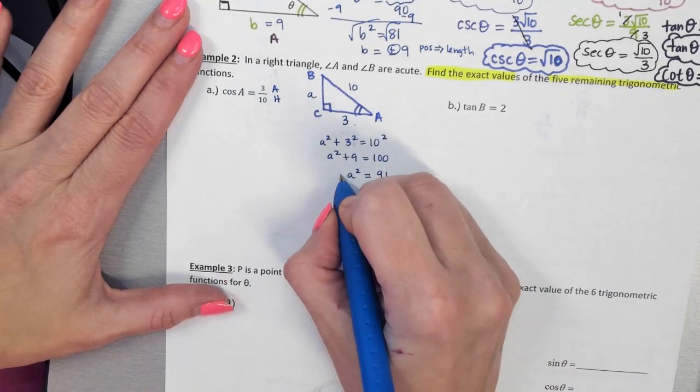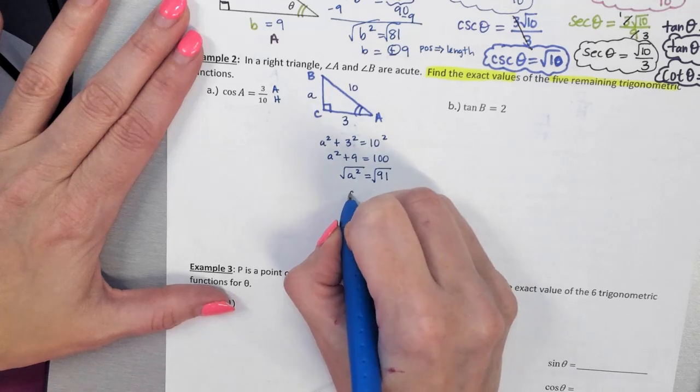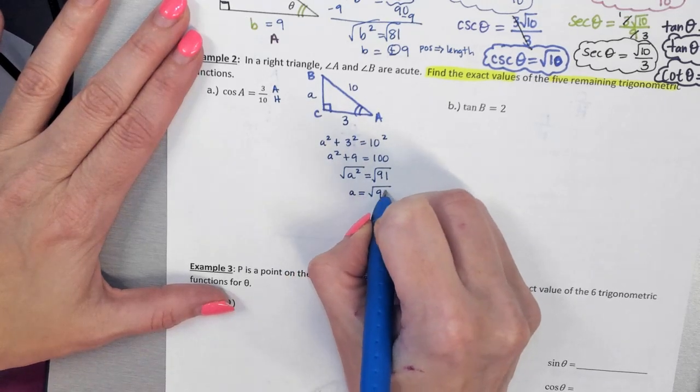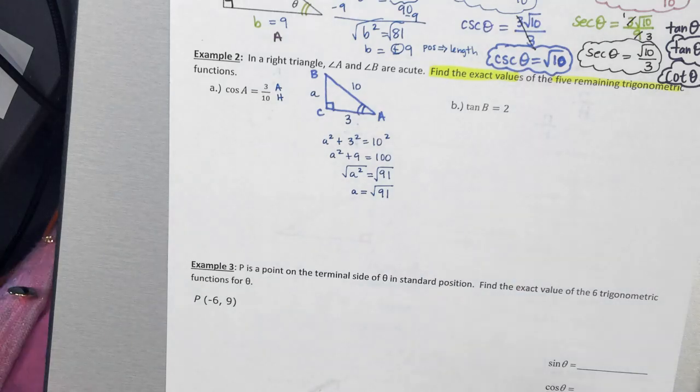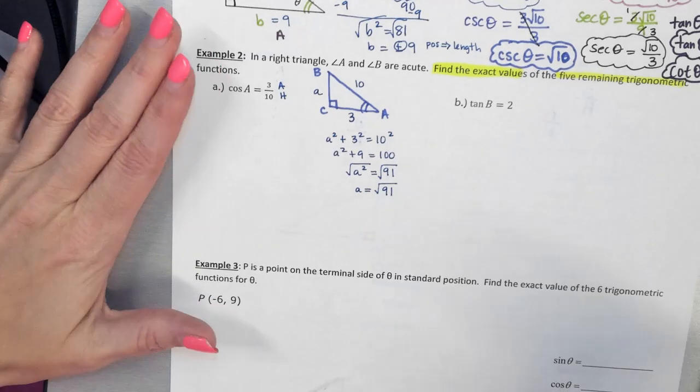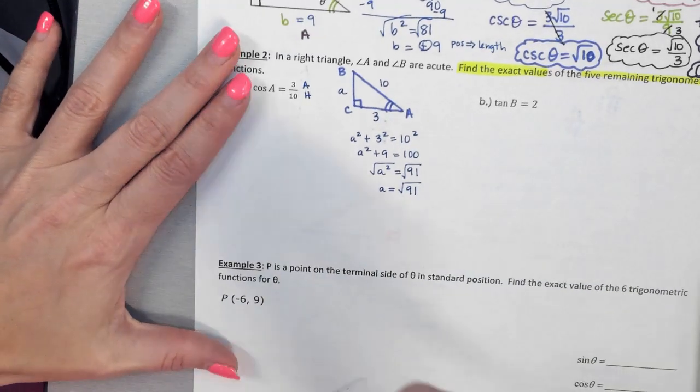Then we take the square root, we can reject the negative answer, and we are going to leave this as the square root of 91 because there are no perfect squares that go into 91. It's not even, so 2, 4, 16, none of those will go in there. 3 doesn't go in there because 9 plus 1 is 10. So your value for a is root 91.